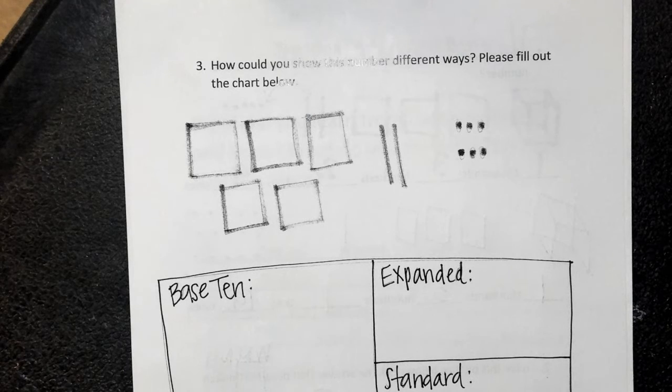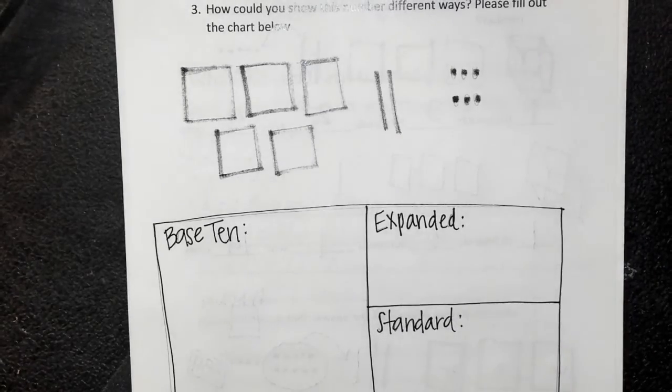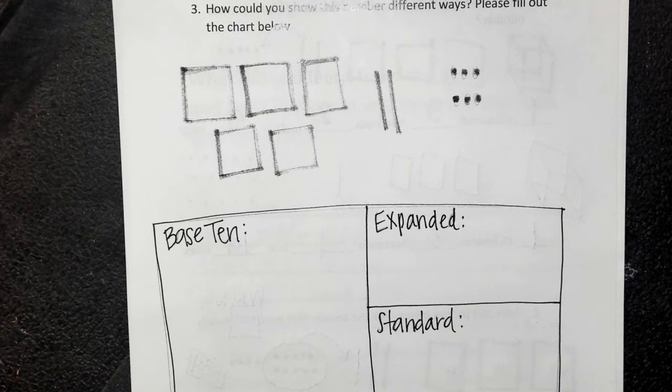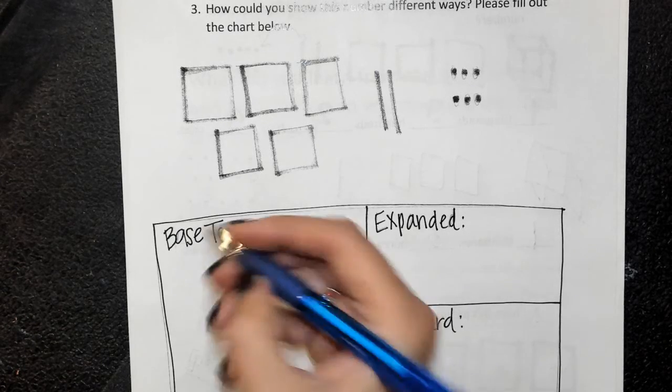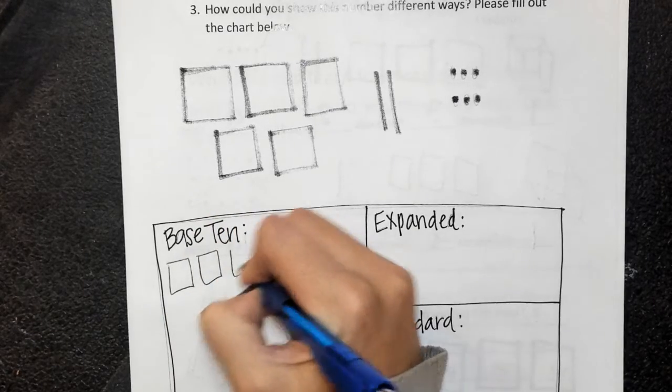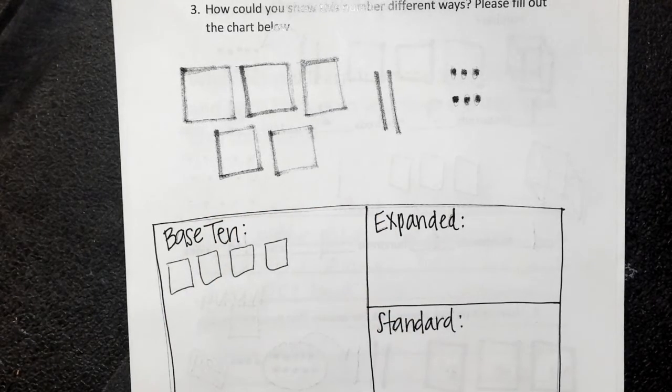Okay, so it says, how could you show this number in different ways? Please fill out the chart below. So right now you have this picture of base 10. What is another way that I could show this in base 10? Anna. Okay, 400s. You have 500s up here, friend. Where'd the other 100 go?